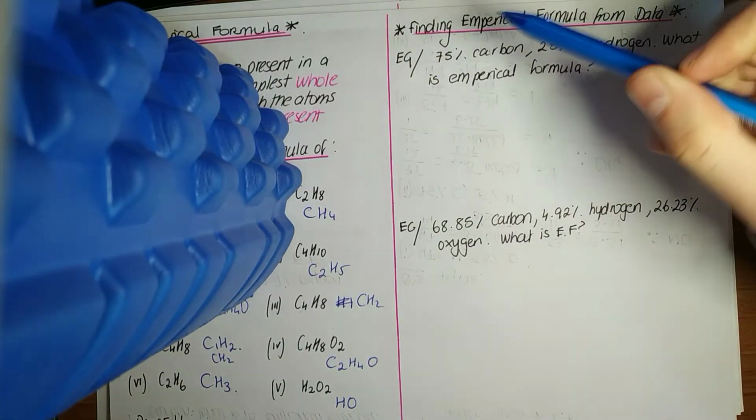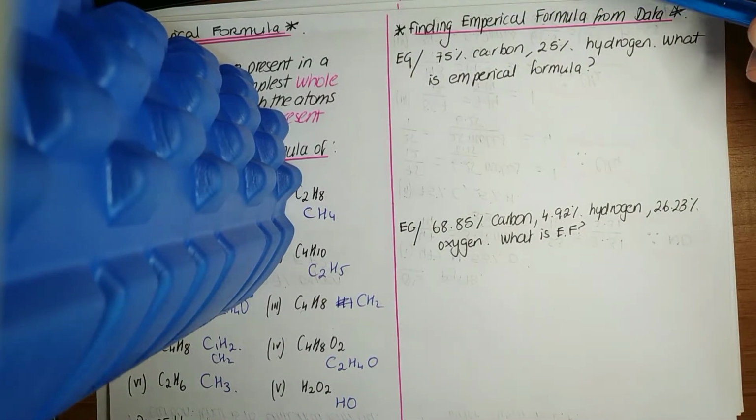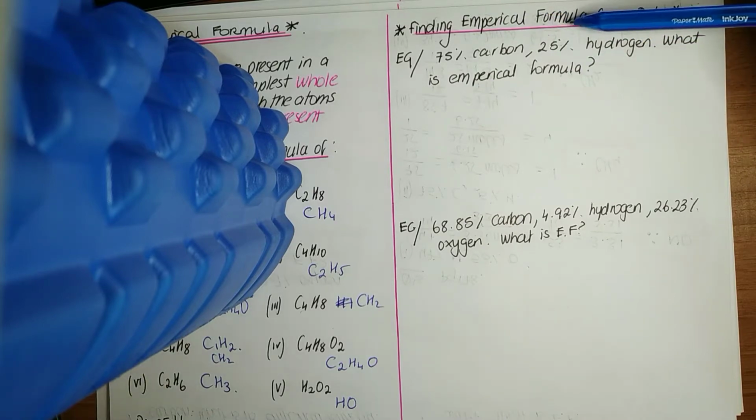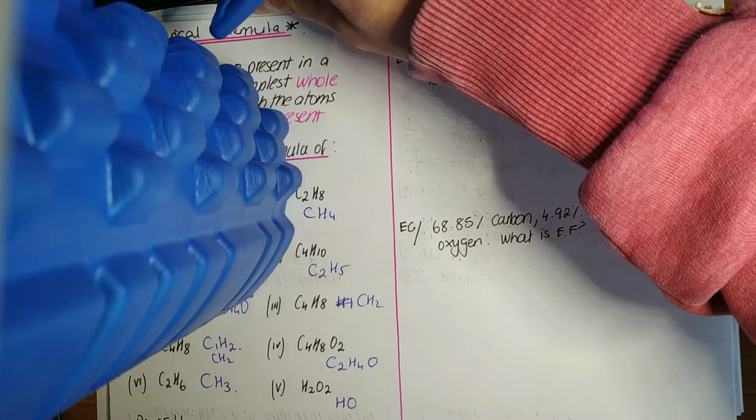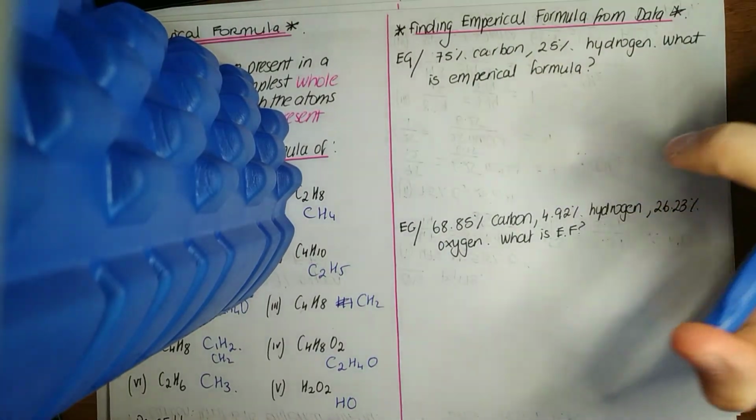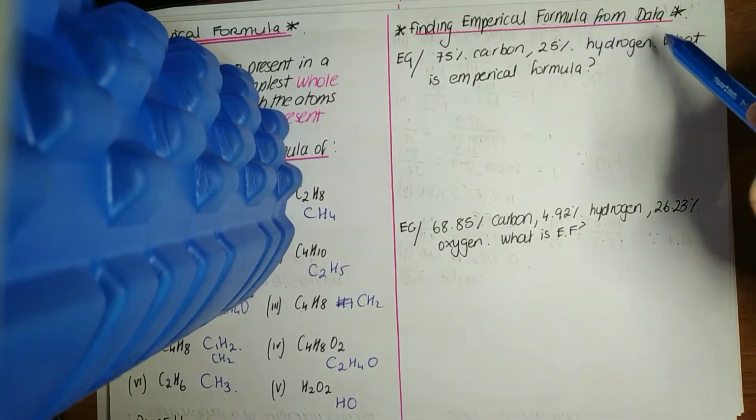The next type of calculation is coming up with the empirical formula. That's the simplest whole number ratio formula, like CH from C2H2. Here we're coming up with the empirical formula from data.